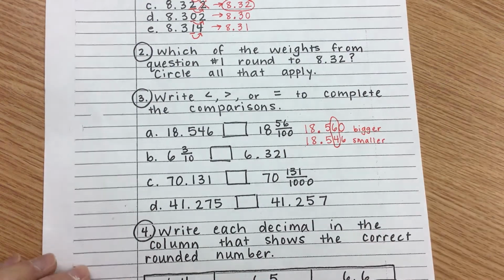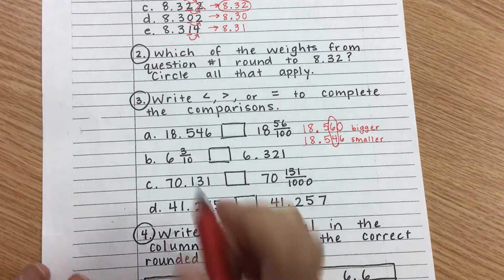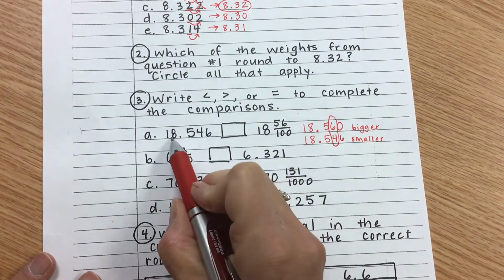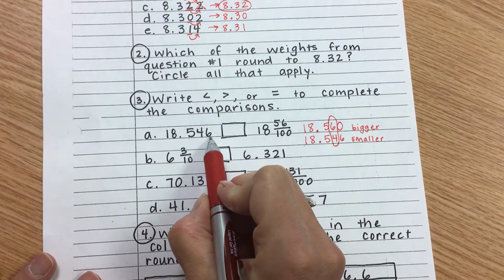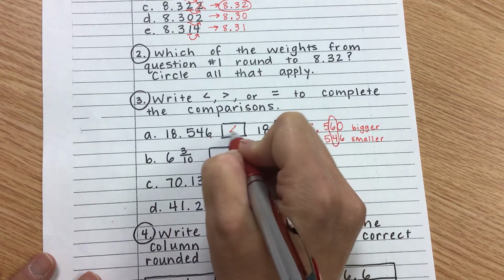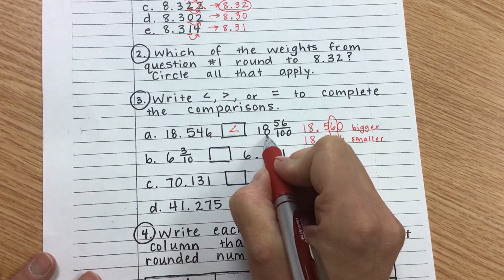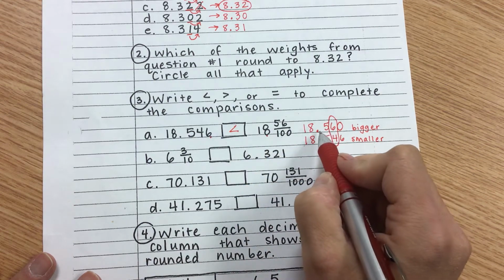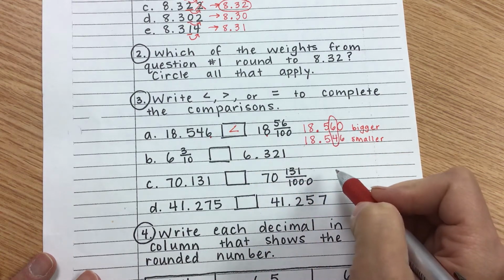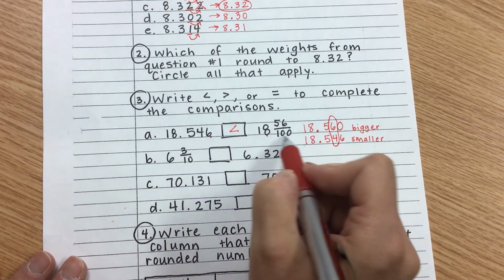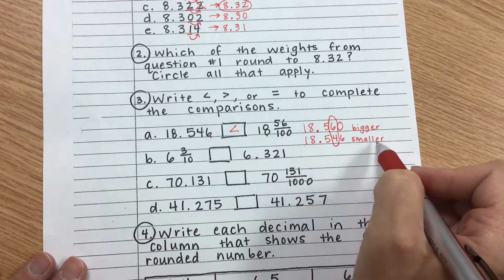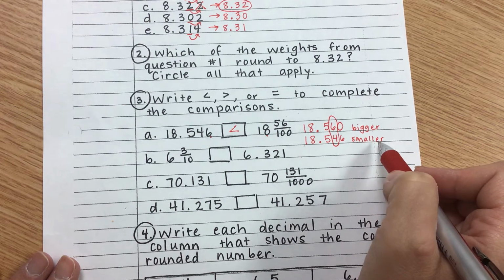Sometimes it's helpful just to write it in words so that when we're looking up here, we can say 18 and 546 thousandths is less than our 18 and 560 thousandths. Because sometimes this could look bigger to us than something like this. So when we write it in words on the side, it just makes more sense in our brains.